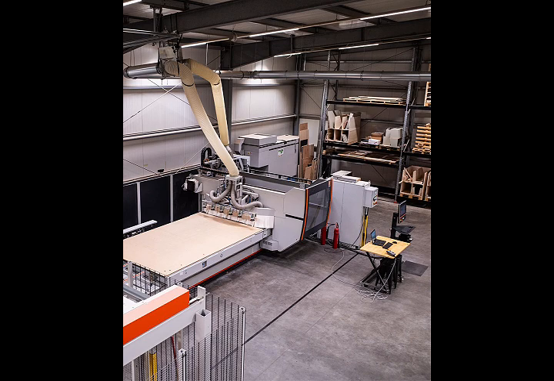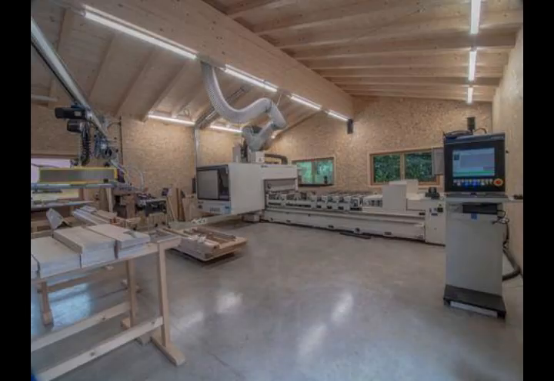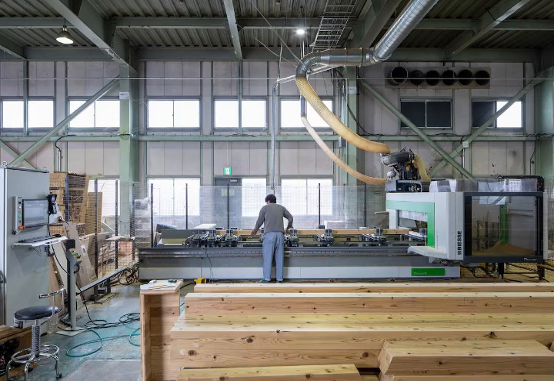Incorrect settings can cause burning, vibration, poor edge quality, broken tools, excessive machine wear, and wasted material. Correct settings allow your machine to work faster, more accurately, and more efficiently while producing a better surface finish and extending the life of your router bits.